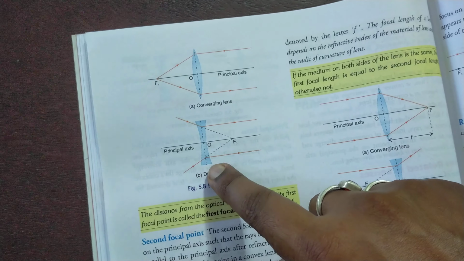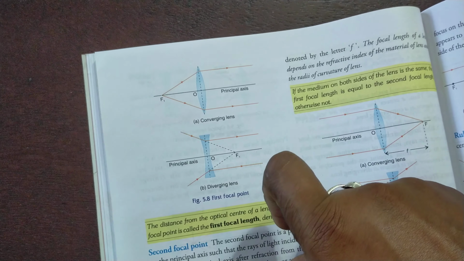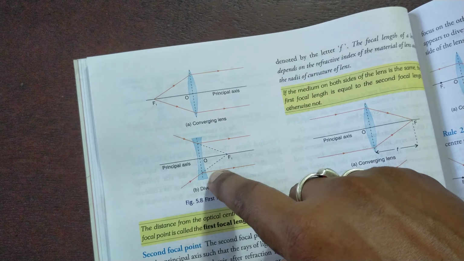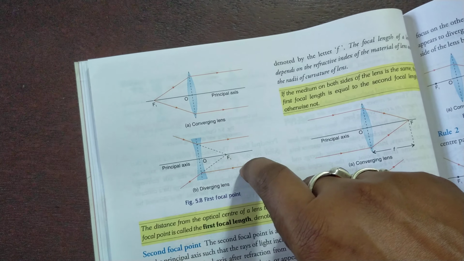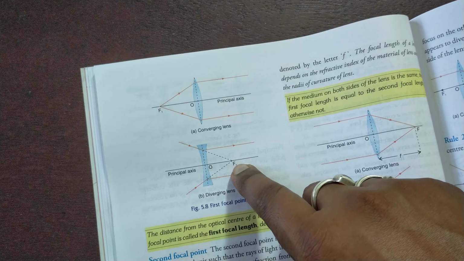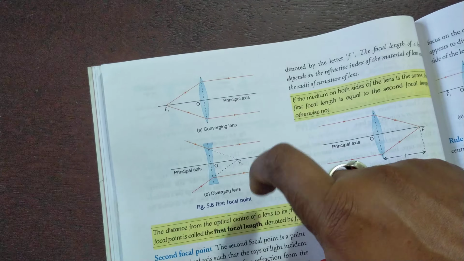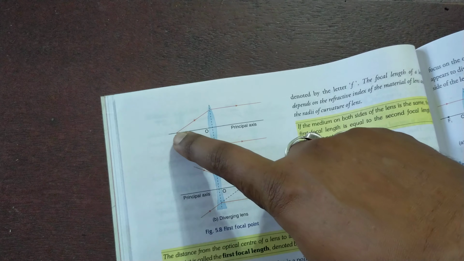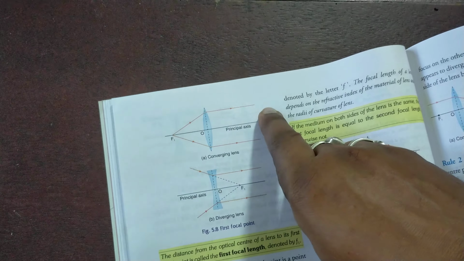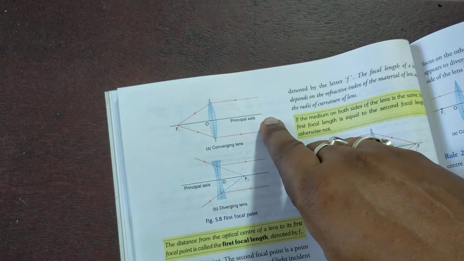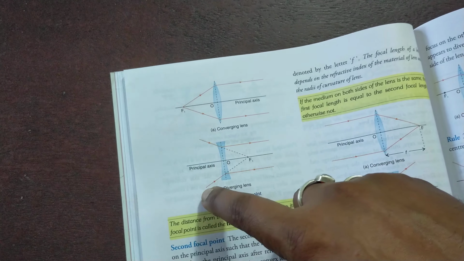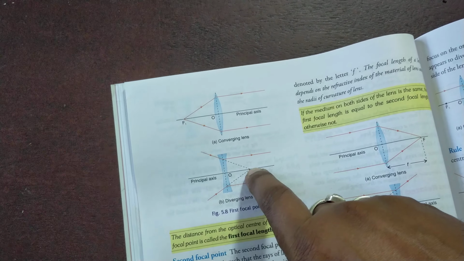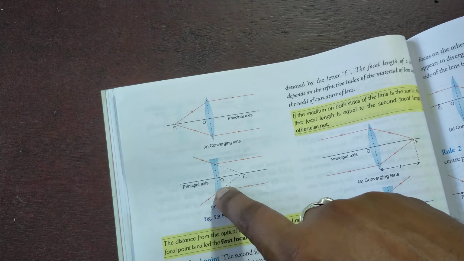Okay, similarly in case of concave, you see light is falling parallel here, and the focus here in case of concave is considered as the focal point, that is the first focal point. So one thing you note in both the diagrams, when the ray of light is passing parallel, then it will meet at focus, or if a ray of light is passing through focus, then that will be parallel to the principal axis. Okay, the converse is also true. Here the light is, you see, falling on the concave lens, that is a diverging lens. They appear to meet at focus, and therefore they are parallel to the principal axis.